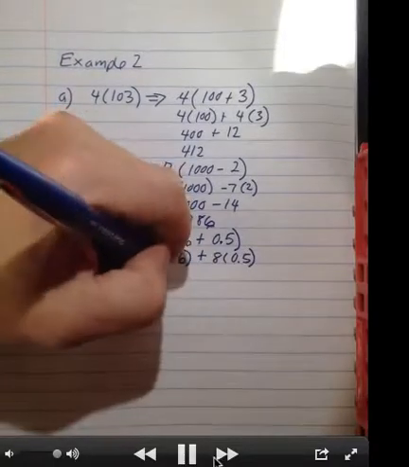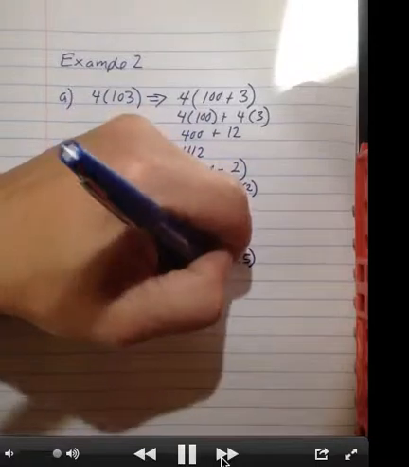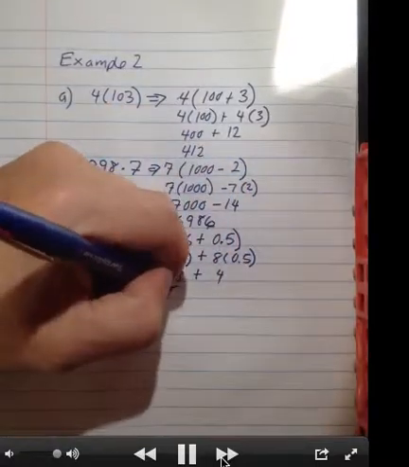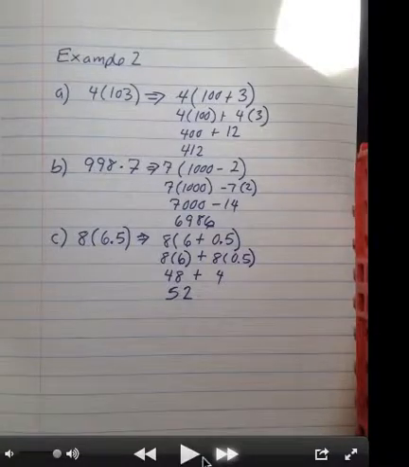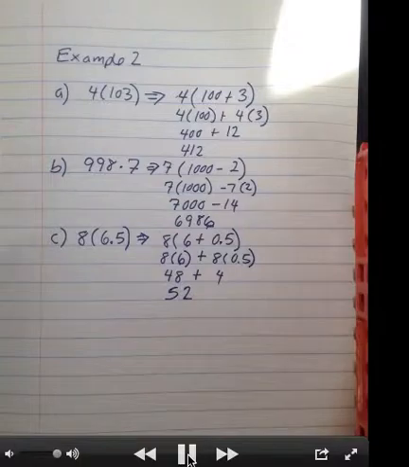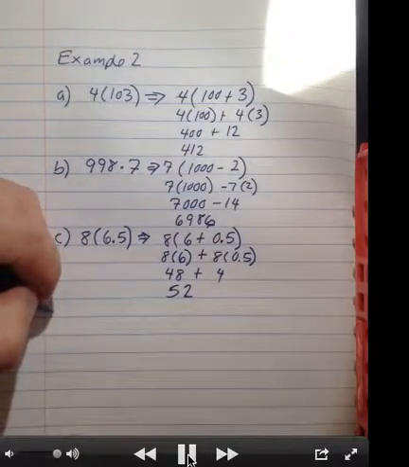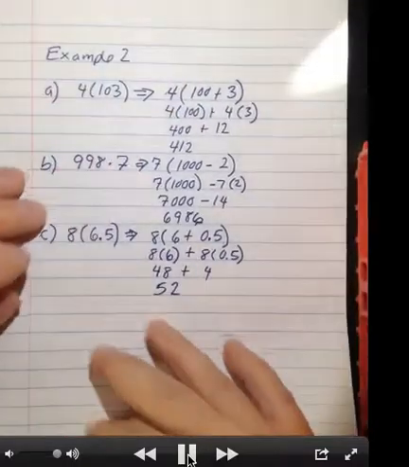And finally, we'll do example 3, which is a fairly long expression that we're going to try to simplify.